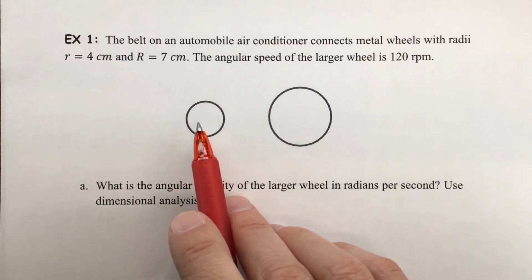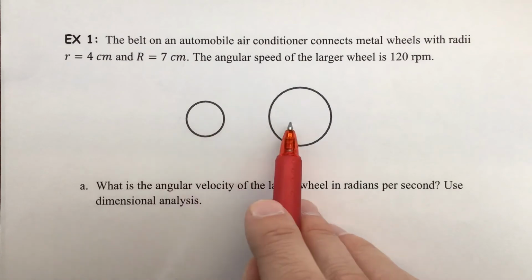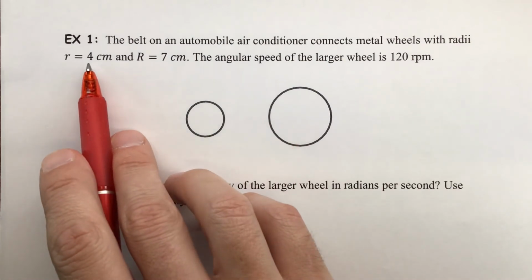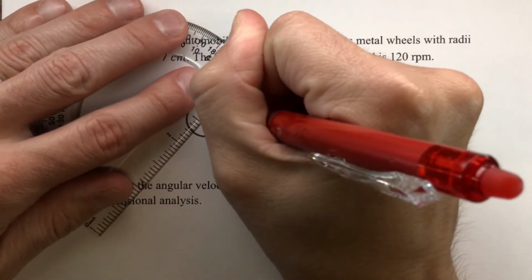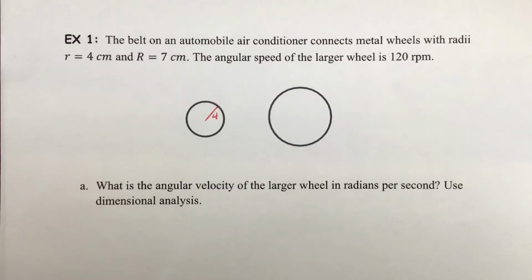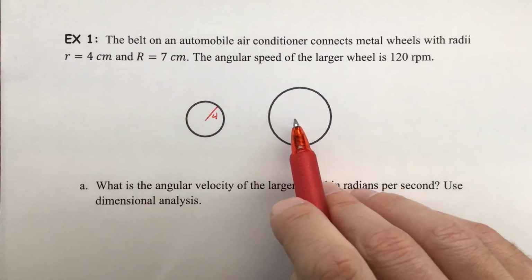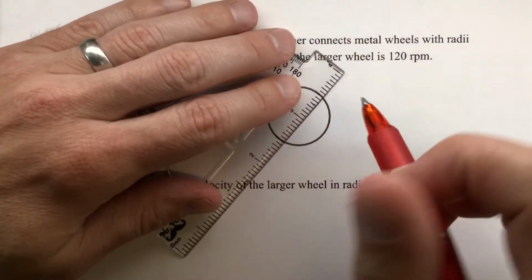But you have these two different wheels here, and obviously one is smaller than the other one. The first is going to have a radius of 4 units. Let me go ahead and add that in there. That'll be 4 centimeters. The bigger one is going to have a radius of 7 centimeters.